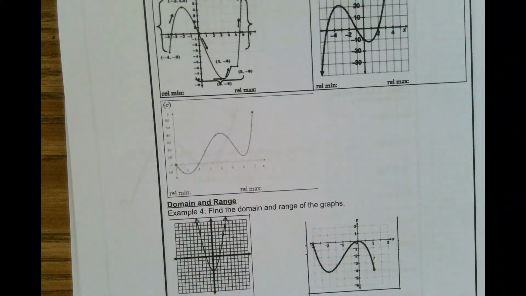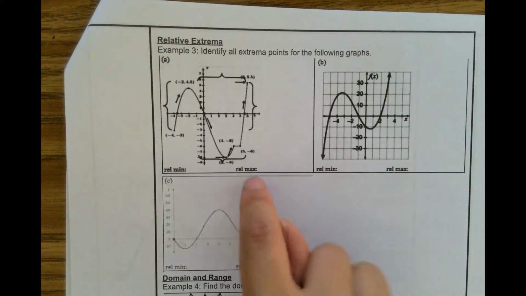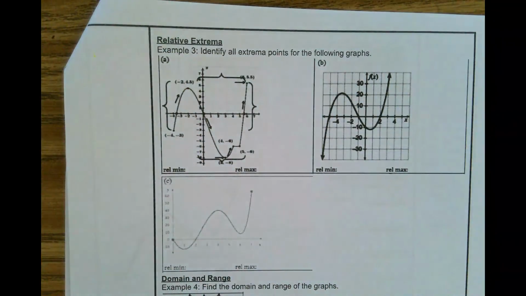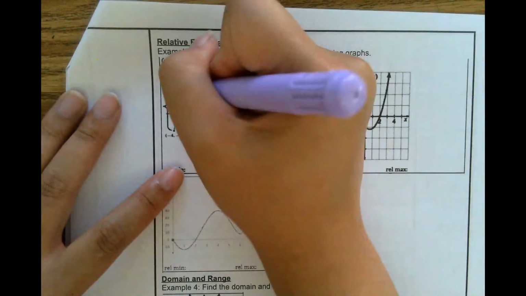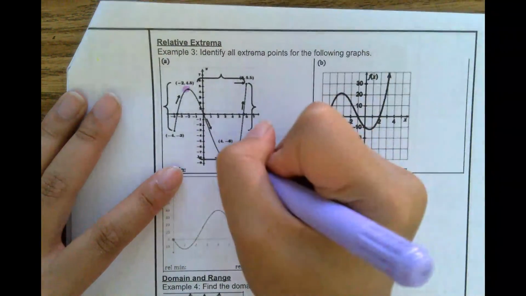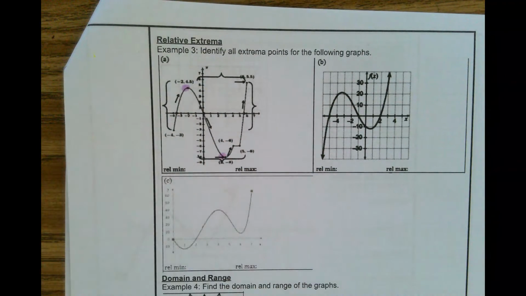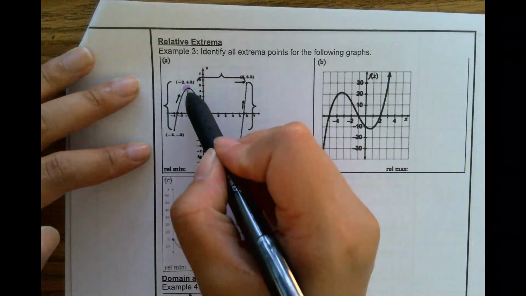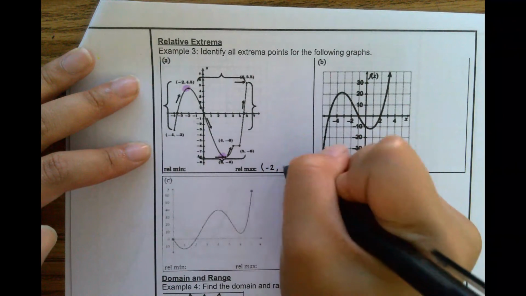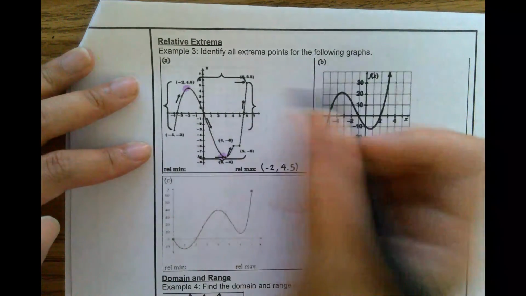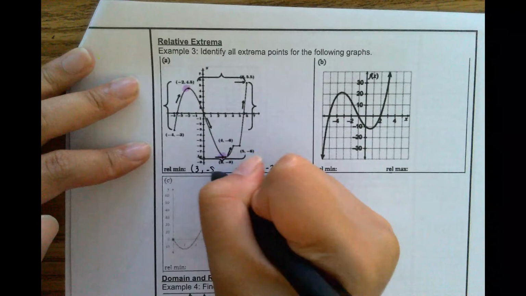Then the next part is asking about relative extrema. So we're talking about our maxes, our mins. Our max is the top of the hill. Our minimum is the bottom of the valley. Okay. So here, I see a top of the hill here. I see a bottom of the valley here. So this is a max, this is a minimum. Okay, so this maximum, the ordered pair here is (-2, 4.5). This minimum, this bottom of the valley here is at (3, -8).